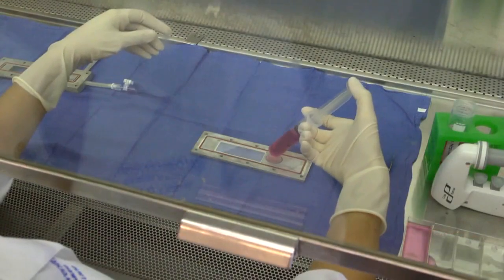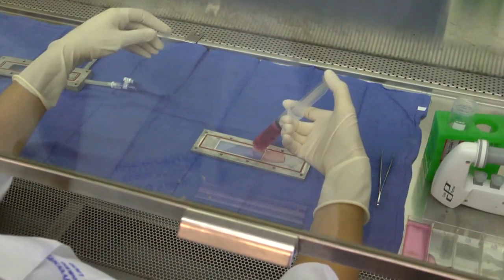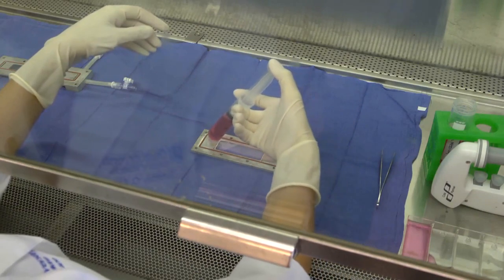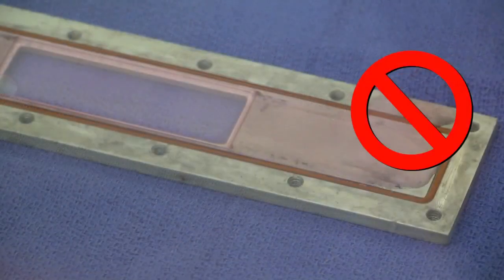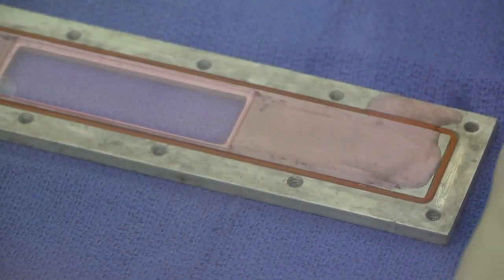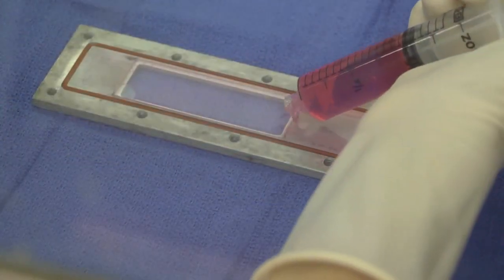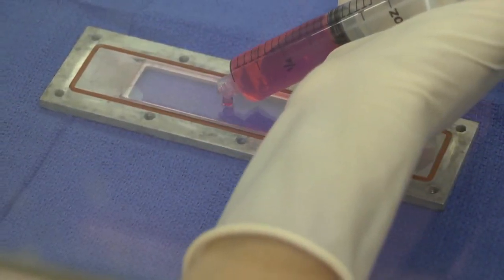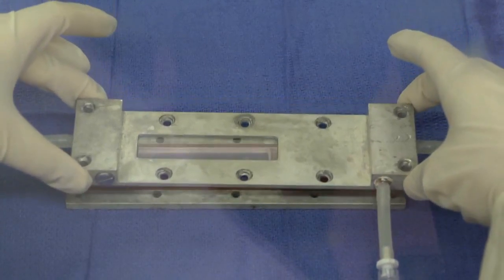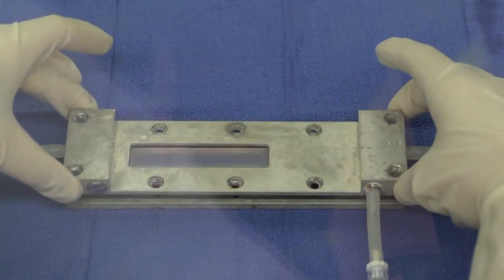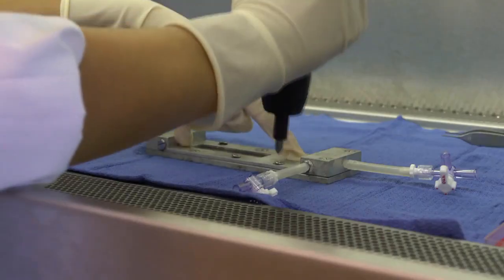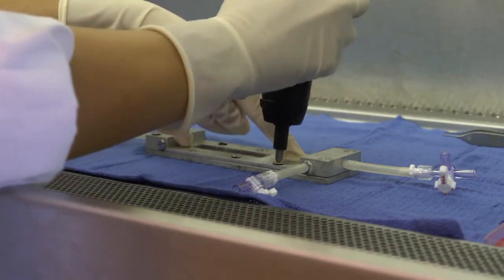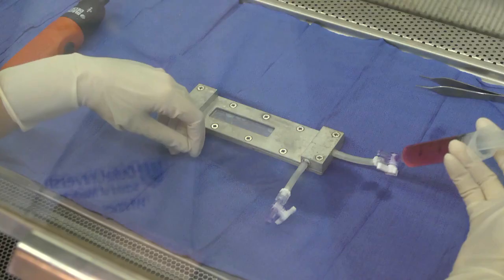Using a syringe or pipette, place 10 milliliters of warm EPC medium over the cell-seated slide. Allow the medium to cover the slide and flow chamber, but do not spill the medium over the O-ring on the bottom plate. Place the top plate of the flow chamber onto the bottom plate, aligning the screw holes. Keep the two plates parallel so as not to introduce air bubbles into the chamber. Screw plates together using an automatic battery-operated screwdriver.